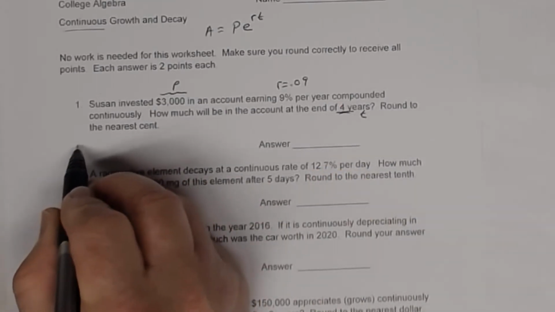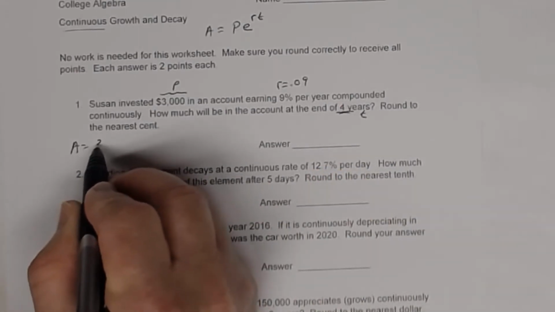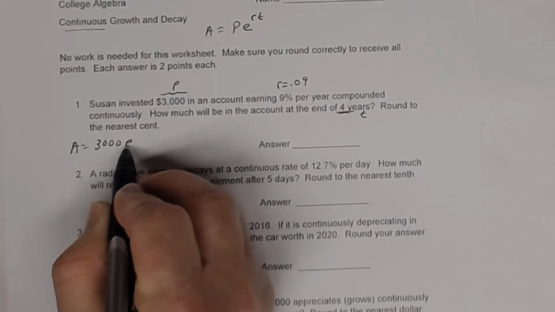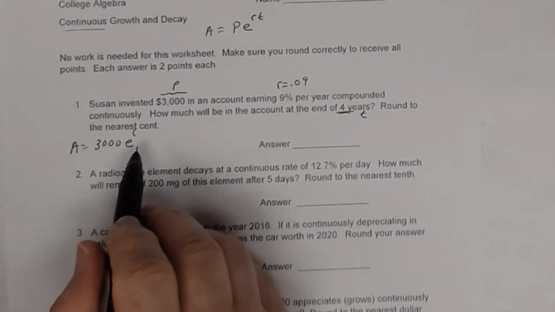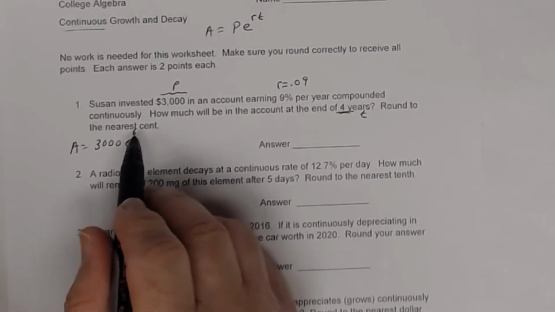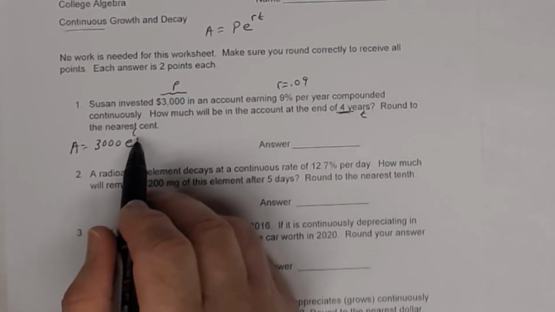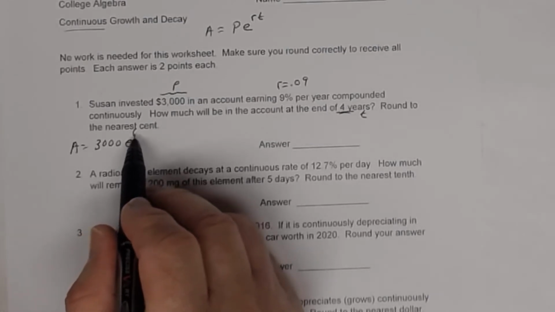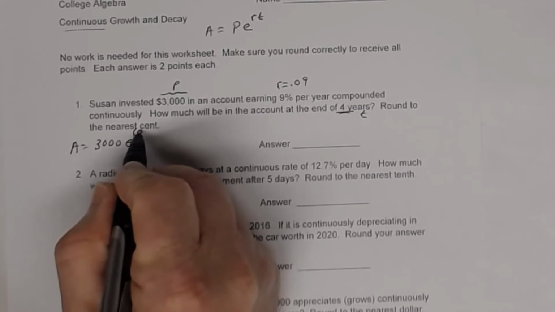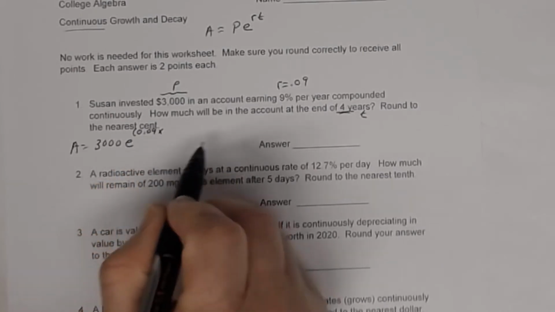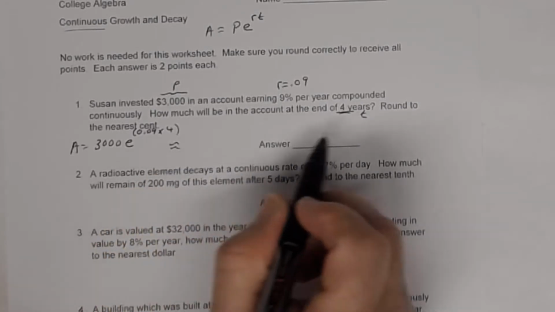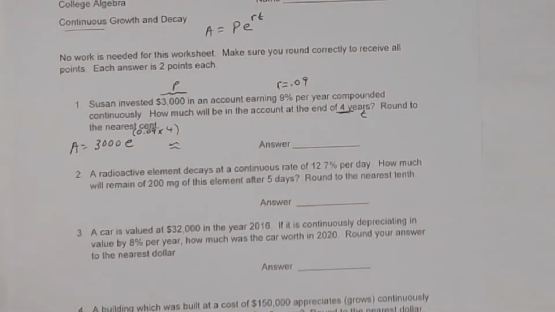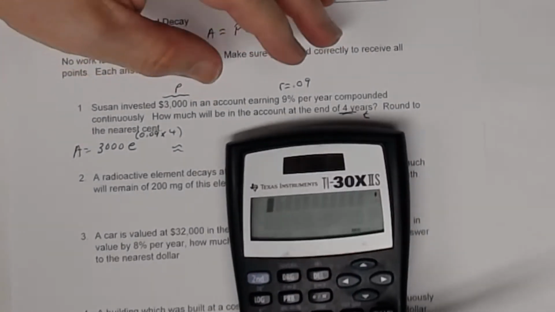And so your setup, you're going to say A equals $3,000 times e to the, and then the exponent, we're going to put that in parentheses because when we put this in a calculator, this will be in parentheses in the calculator. So r would be 0.09, so 0.09 times, and then the time is 4. And so we're going to approximate to the nearest cent. So let's go and use a calculator. Make sure you know how to use your calculator on these.